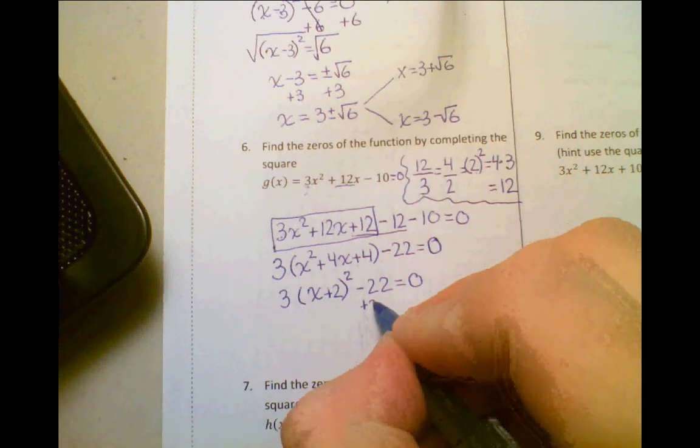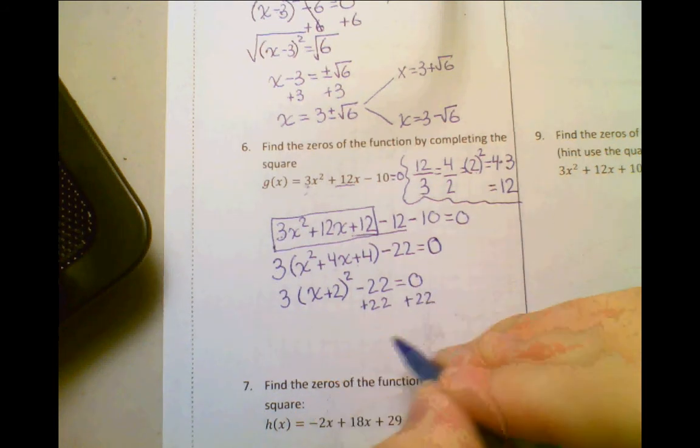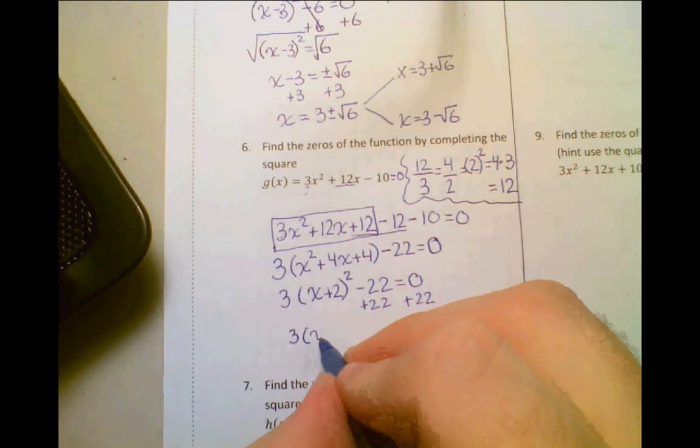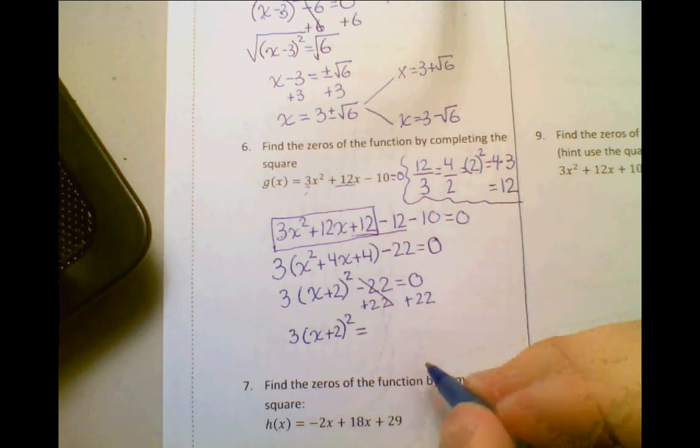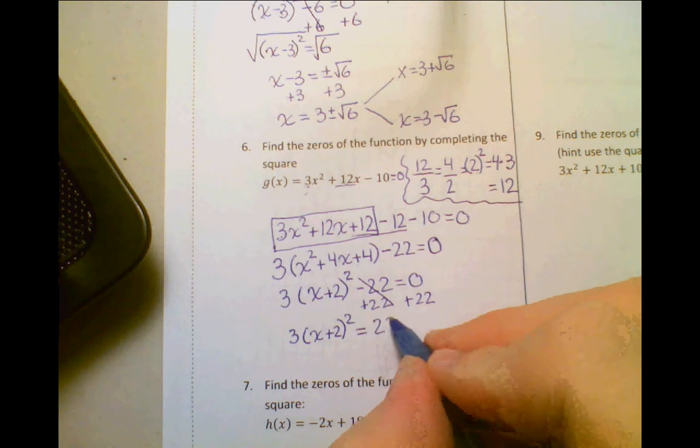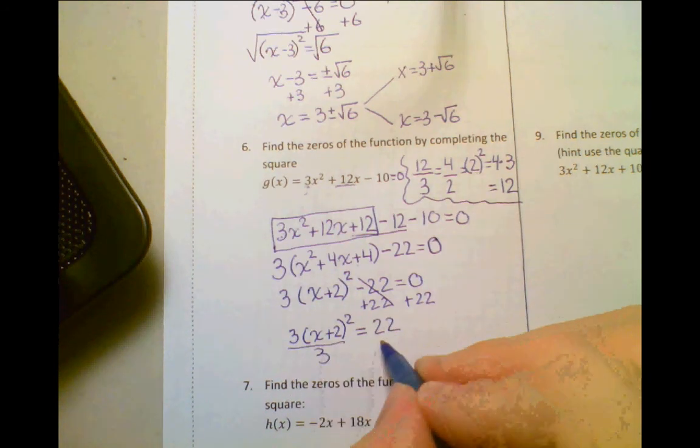We're going to add 22 to both sides. So we get 3 times x plus 2 squared. That goes away, and I'm left with 22. Divide this by 3.